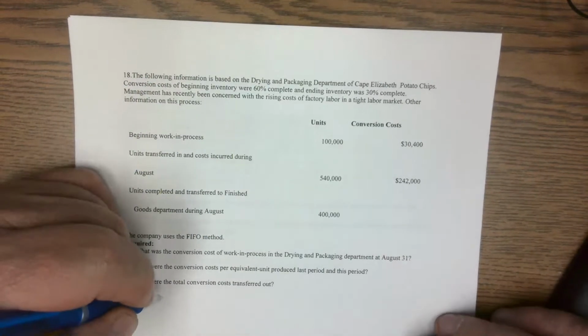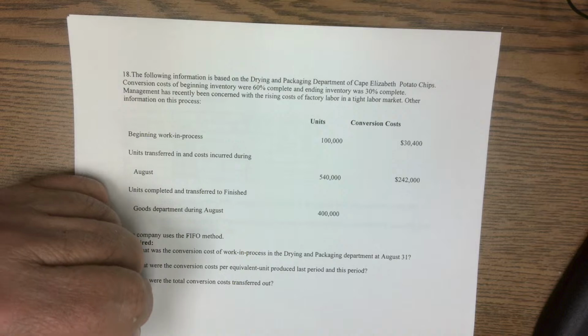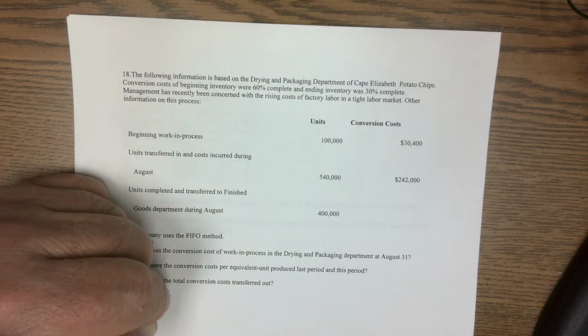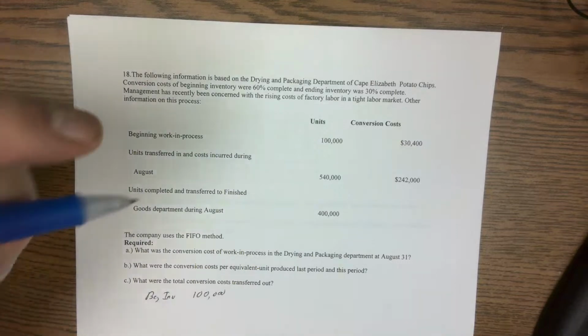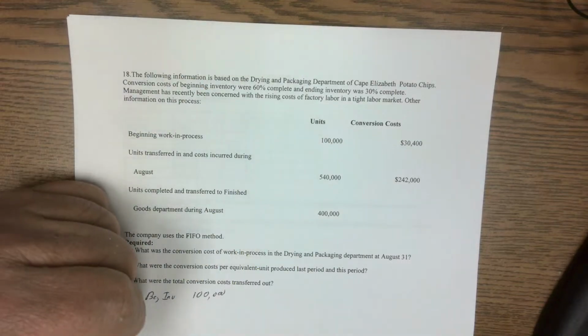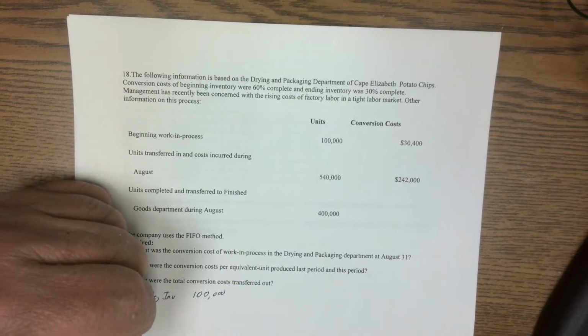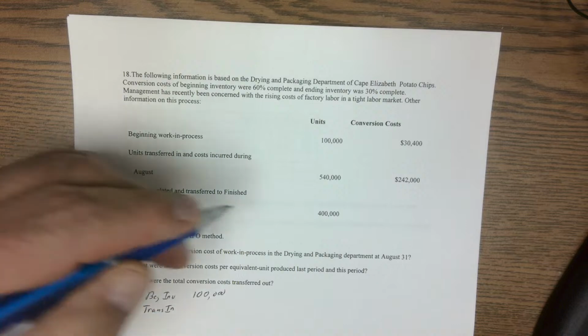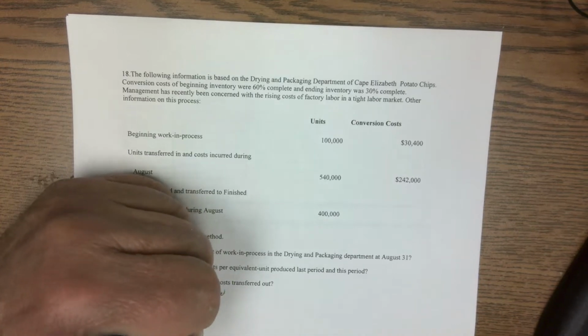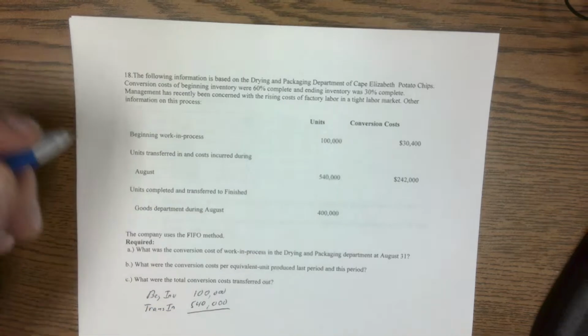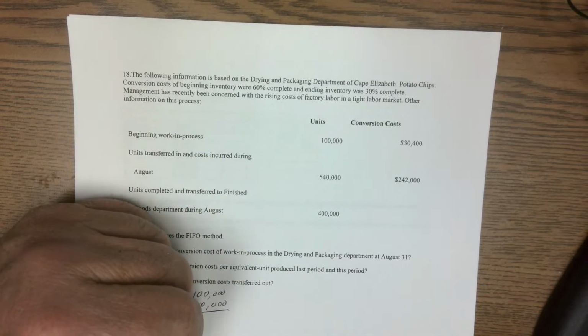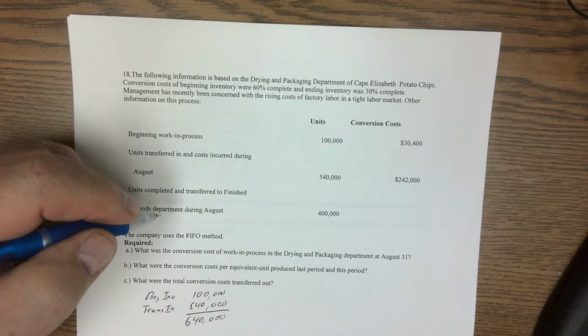So we start with our physical flow schedule, the beginning inventory, and that's 100,000 units, which is given there. And then our transferred in is 540,000 units, giving us units to account for of 640,000.